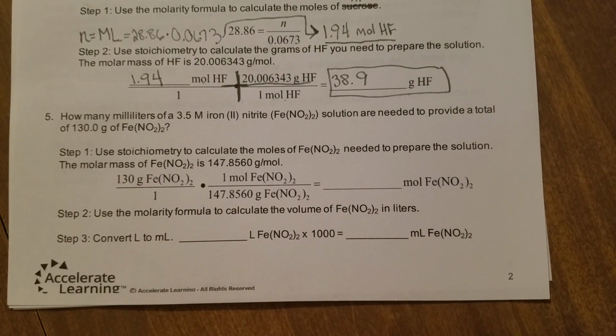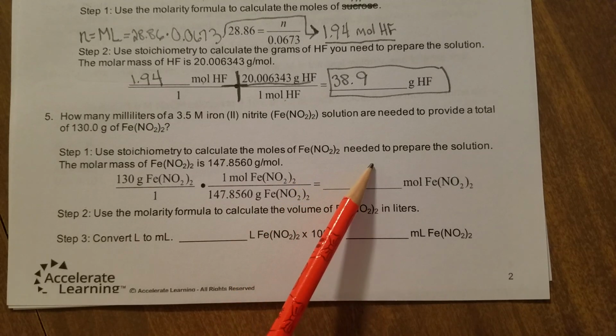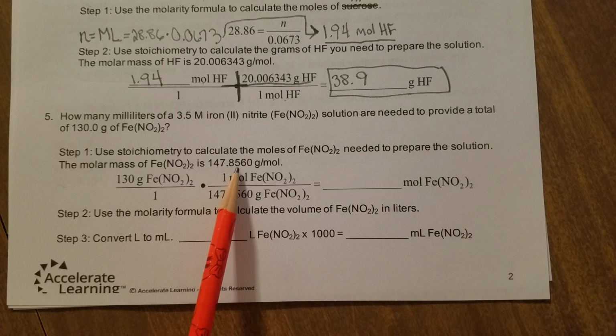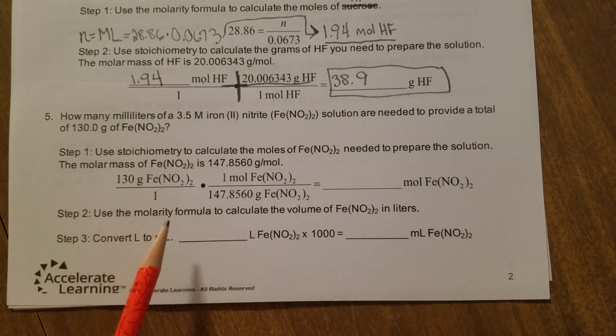All right, number 5. How many milliliters of a 3.5 molar iron 2 nitrate solution are needed to provide a total of 130 grams of iron 2 nitrate? Step 1. Use stoichiometry to calculate the moles of iron 2 nitrate needed to prepare the solution. The molar mass is 147.8560 grams per mole.